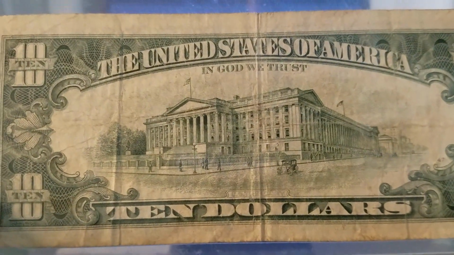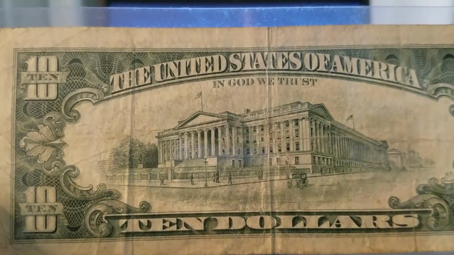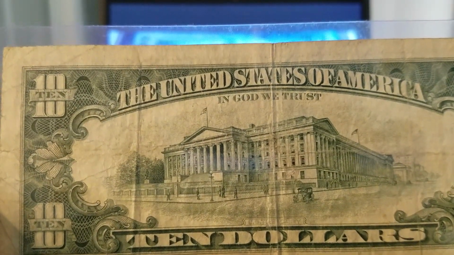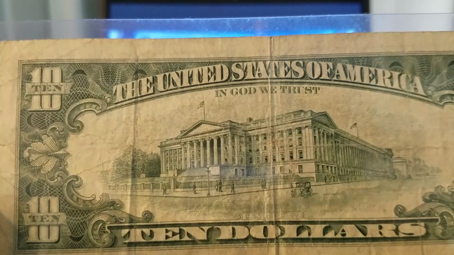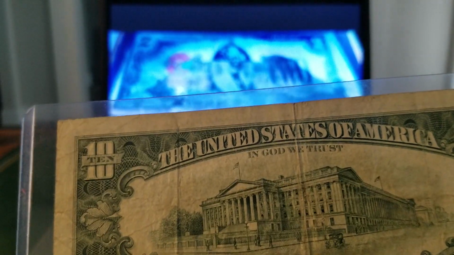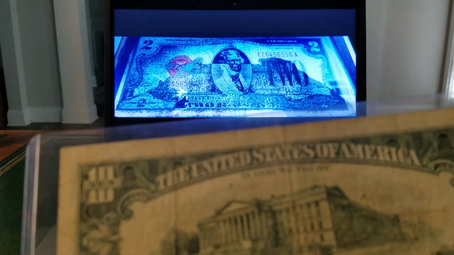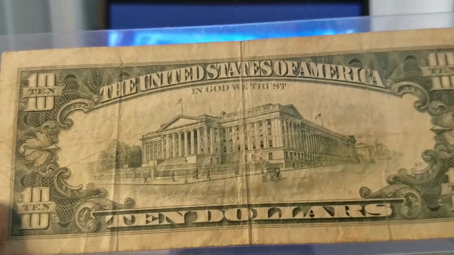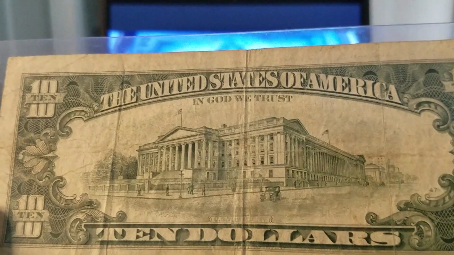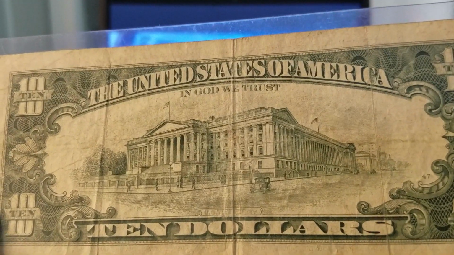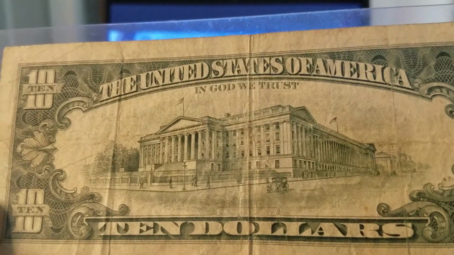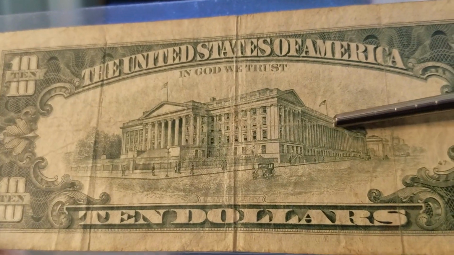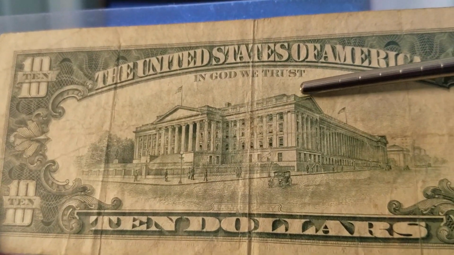Okay, so right here we have the Treasury Building, located in Washington, D.C. It's a neoclassical architectural style. It is a National Historic Landmark, and it is the United States Department of Treasury. The Treasury Building was built in 1836 and completed in 1869. On top of the building, you got two American flags, one there, one here, and above that, In God We Trust.